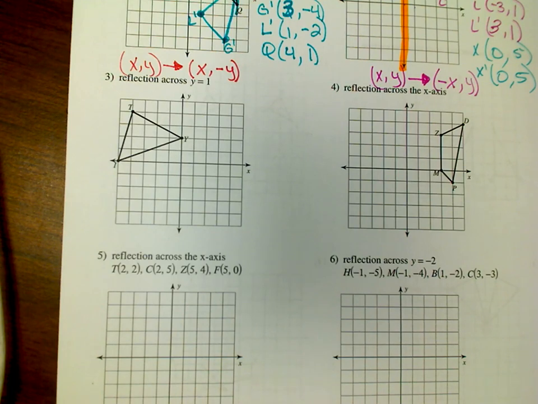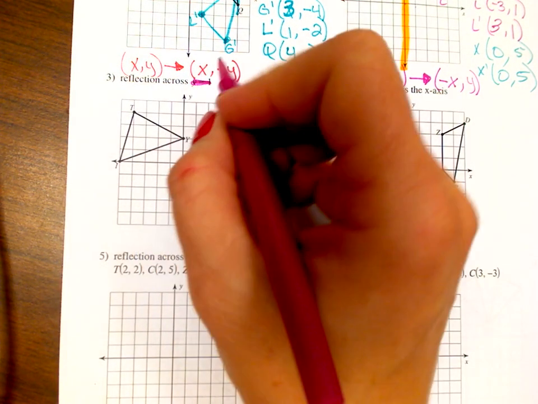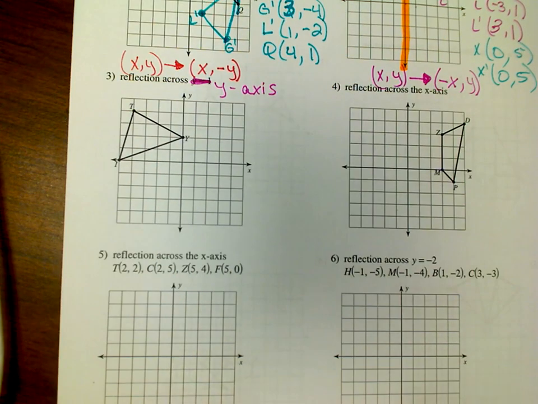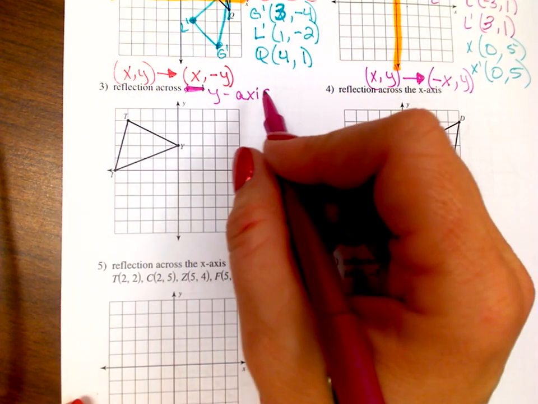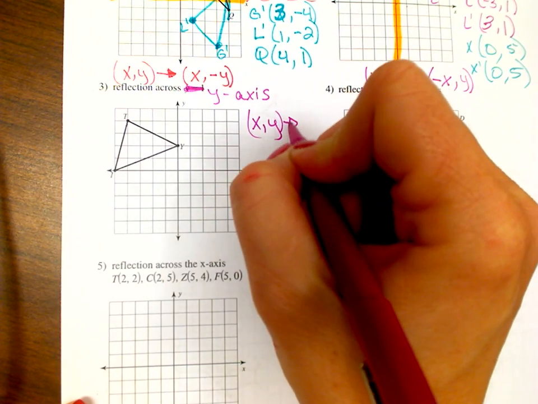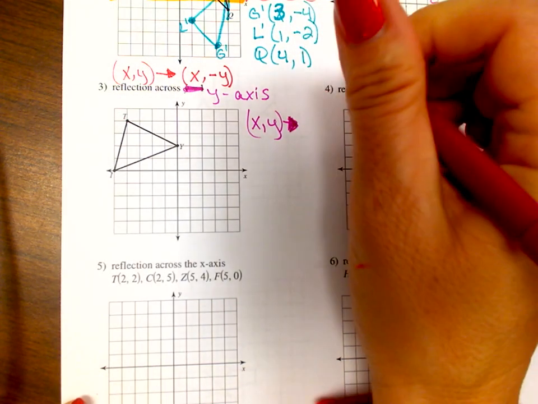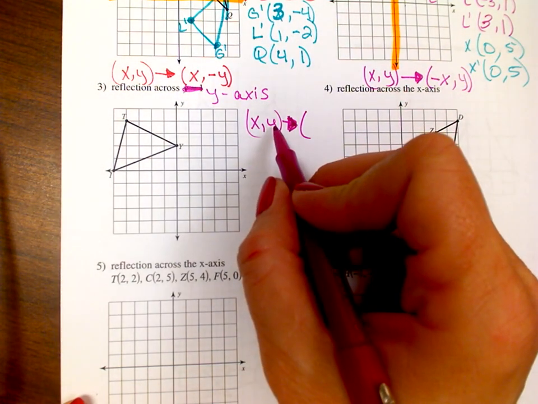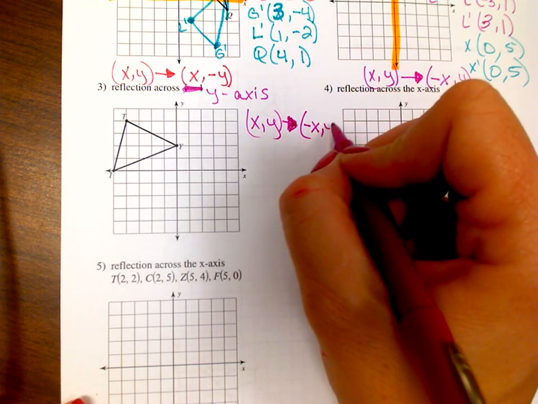Number 3. Again, we're going to change this to y-axis. So again, if it's x, y, reflects over your y-axis, which one's going to change? If you're reflecting over y, your x has to go opposite.